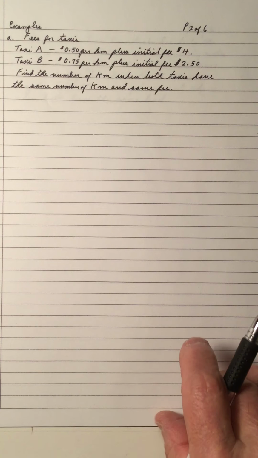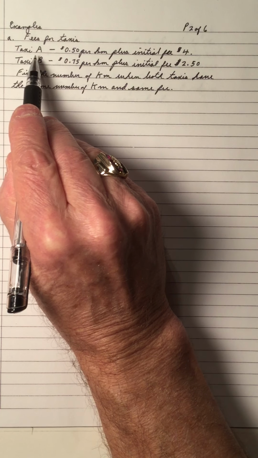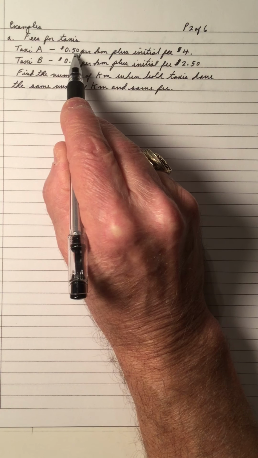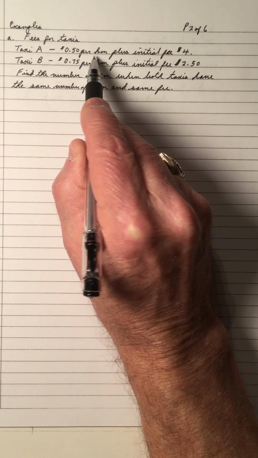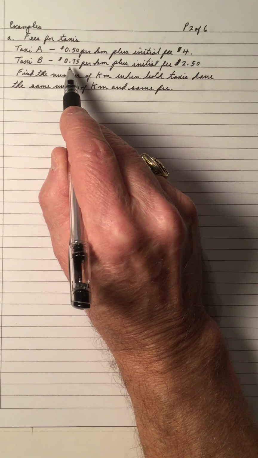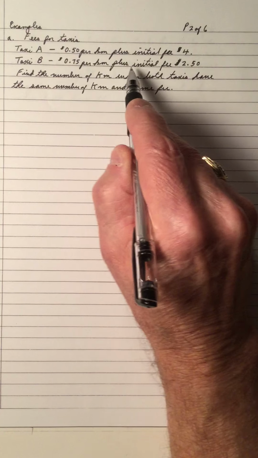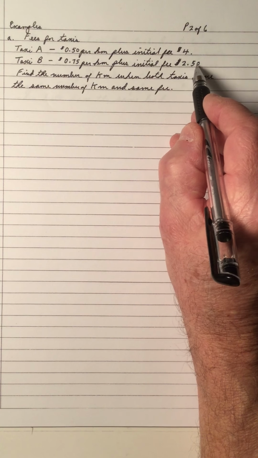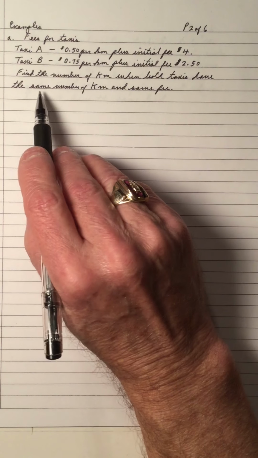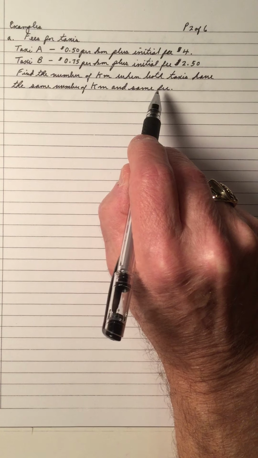Let's do some examples. Fees for a taxi. Taxi A charges 50 cents, or decimal 0.50, per kilometer plus an initial fee of $4. Taxi B charges 75 cents, or decimal 0.75 of a dollar, per kilometer plus the initial fee of $2.50. Find the number of kilometers when both taxis have the same number of kilometers and the same fee.